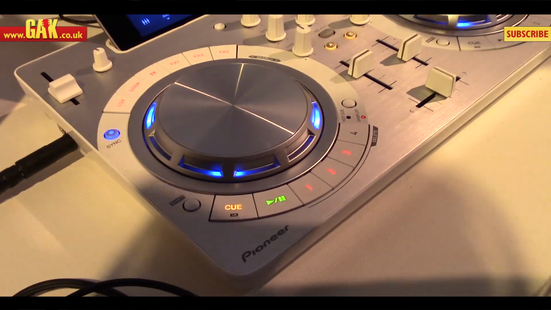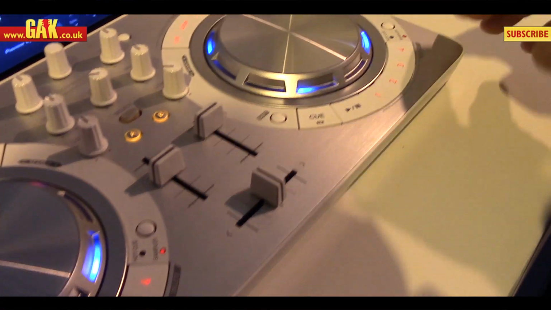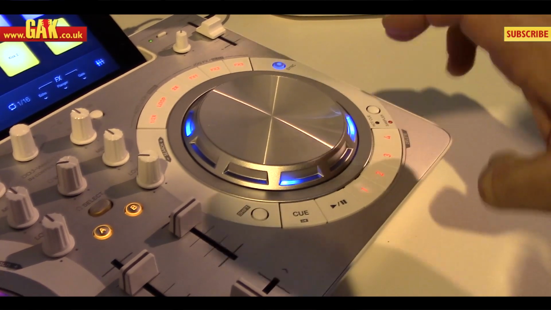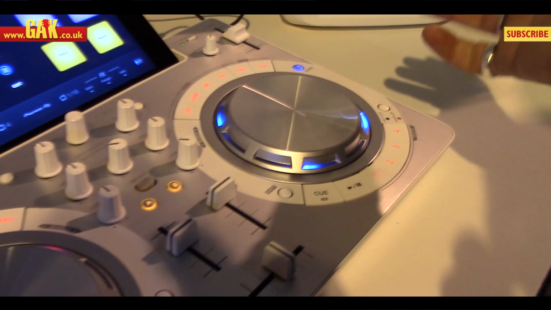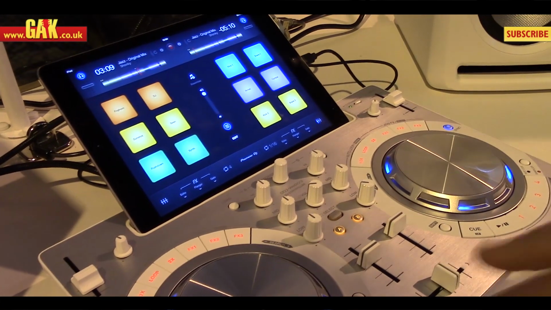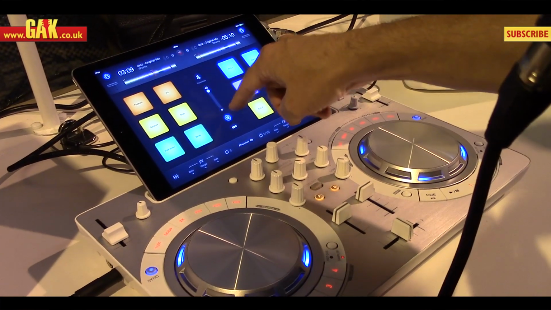Now they're quite corny and cheesy, I'll admit, but if you go over onto the other deck, hit sample mode, you then get some drum samples. So basically it'll take the first 4 you see on the screen and you can manipulate them from the WeGO itself. Okay, so that's the sample functionality.